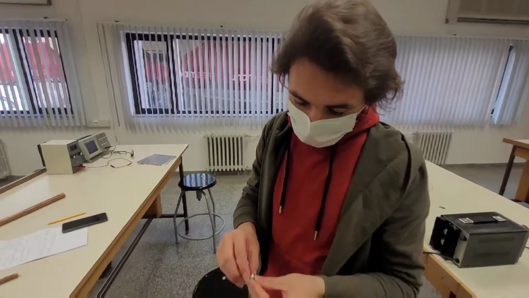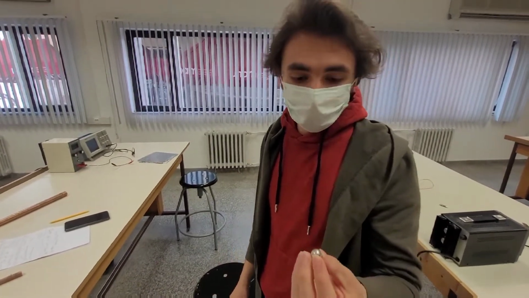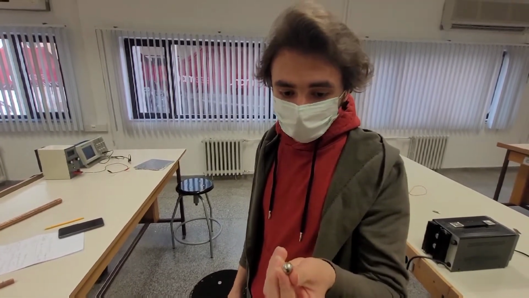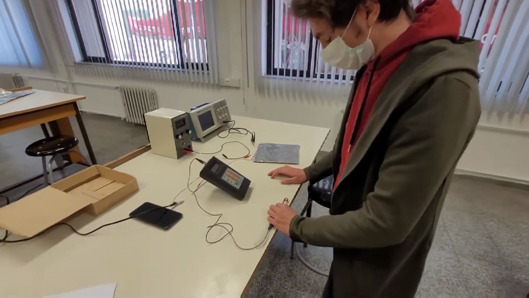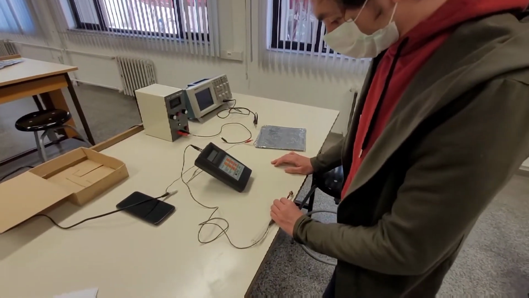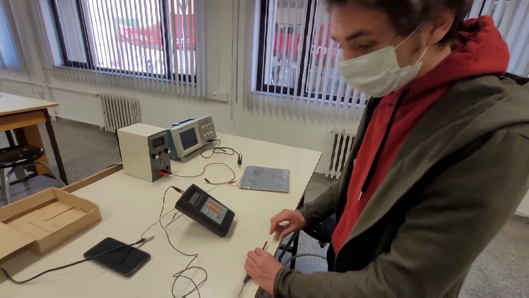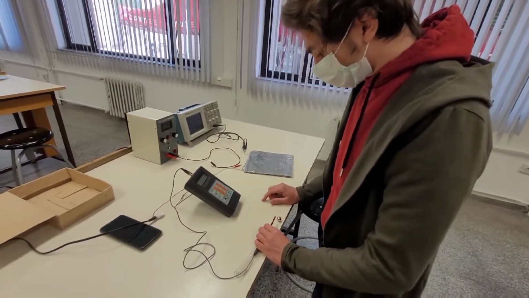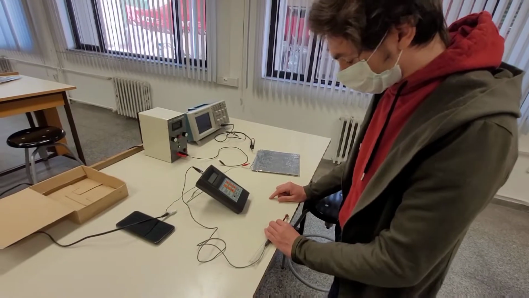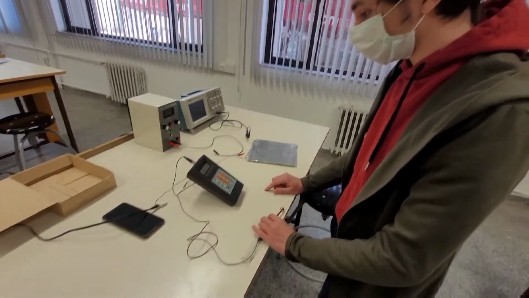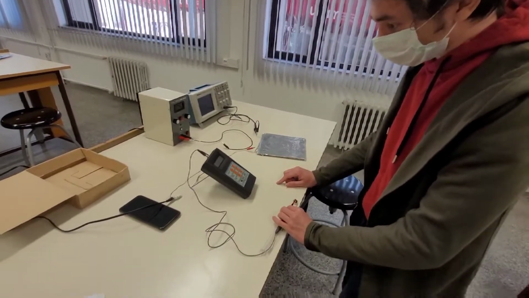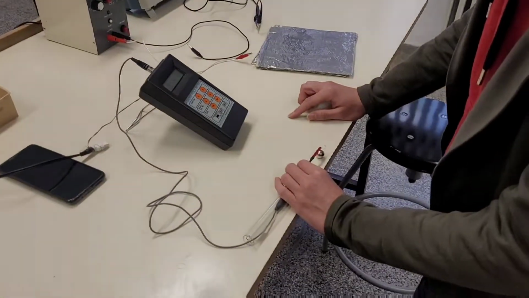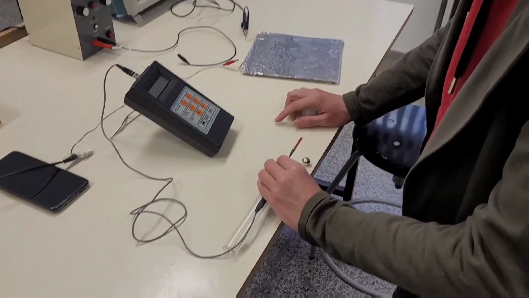In order to calculate the theoretical velocity, I have to measure some properties of the magnet. In order to calculate the velocity, we need to know the magnetic moment of the magnet. In order to find the magnetic moment, we need to find the residual magnetism of the magnet. It can be measured from the surface.